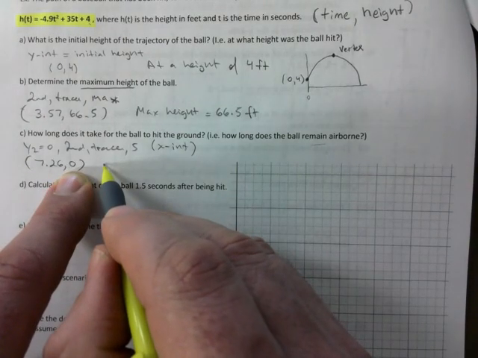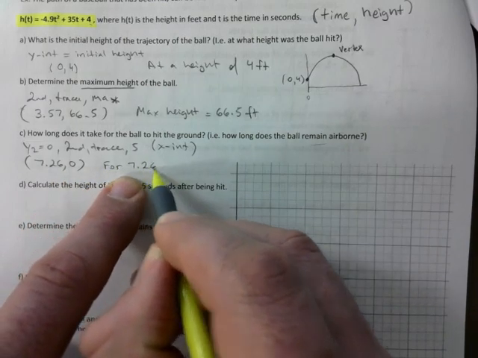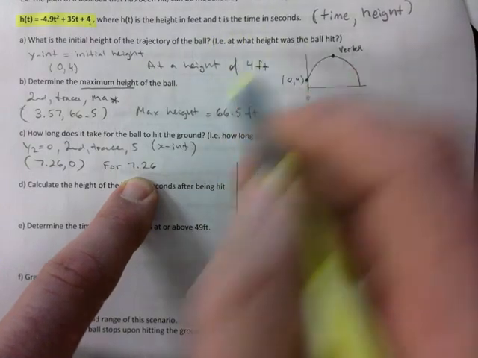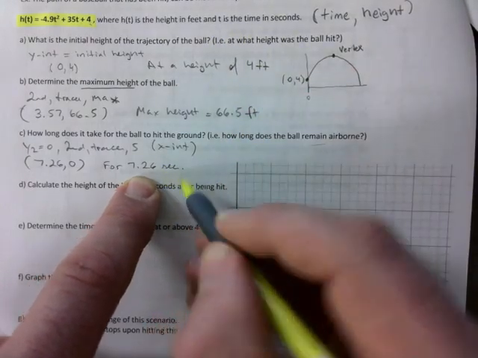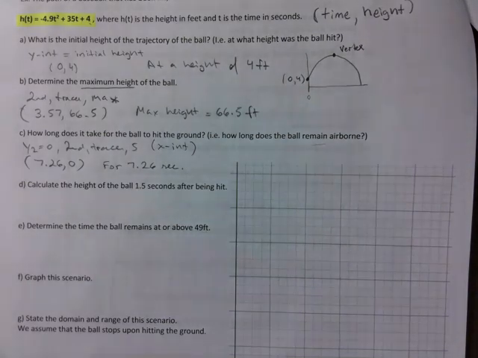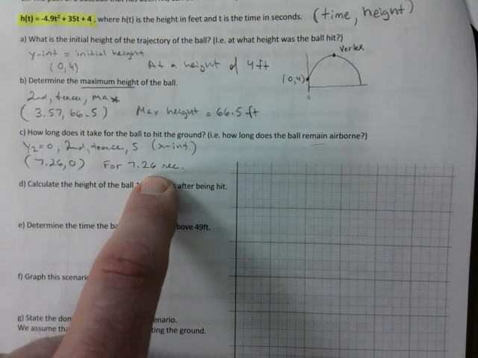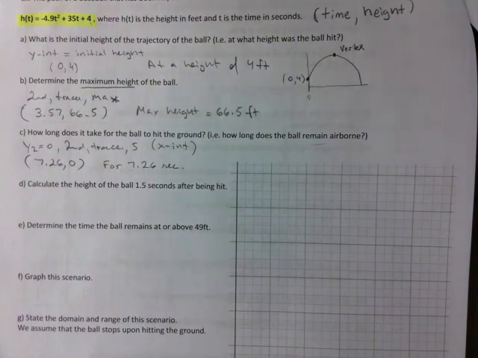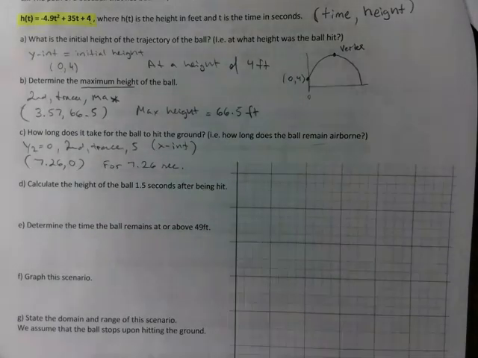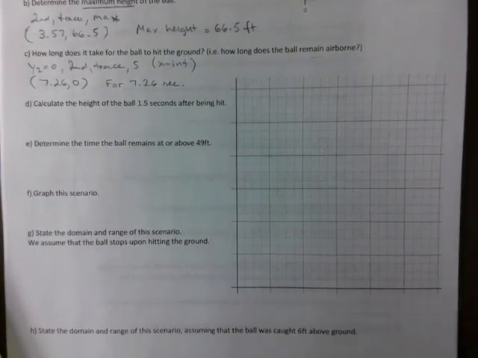So for 7.26, we are measuring time in seconds. It could be days, years, right? Like depending on the context. So there it is. That's how long. Don't worry, an exam doesn't have like the whole alphabet of questions on there. I do, because I want to use one problem to answer various questions.